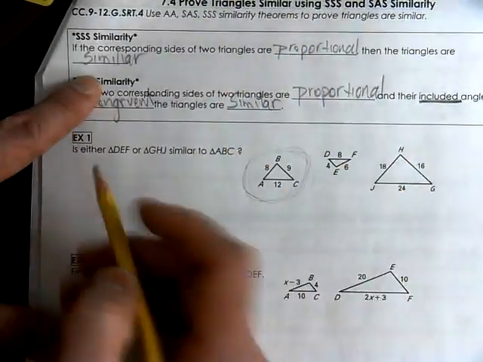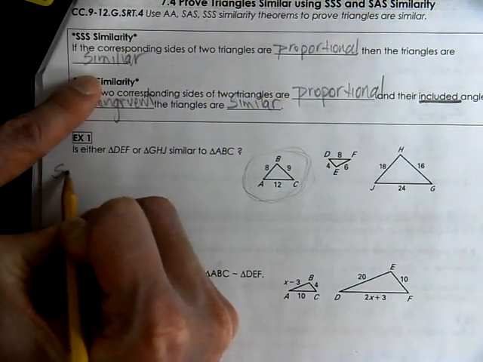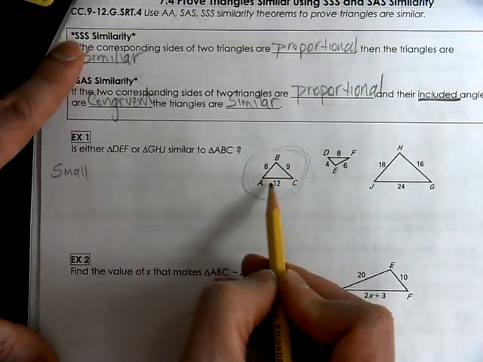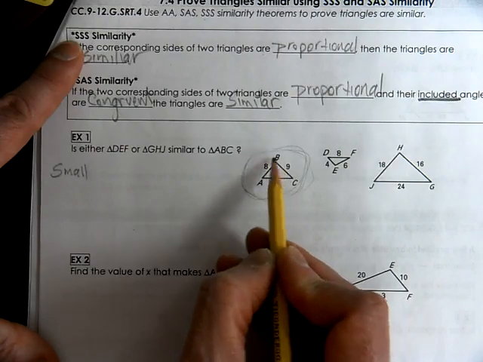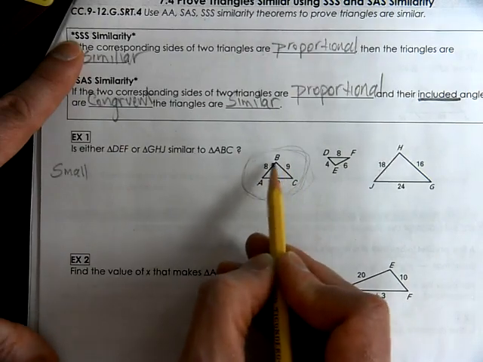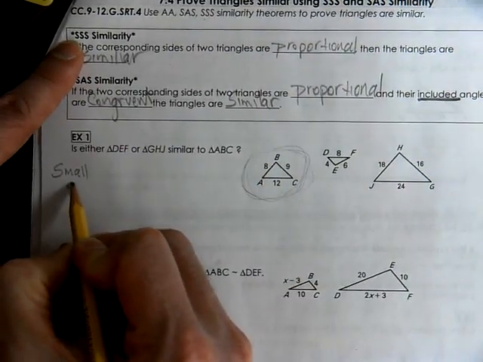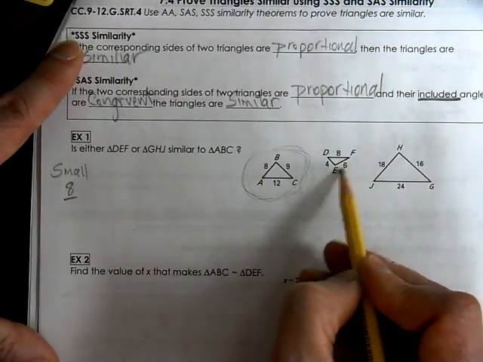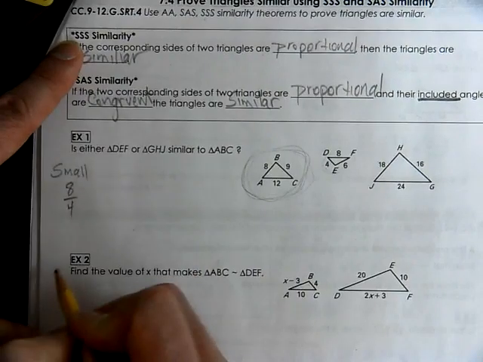So what I'm going to first look at and compare is the small sides. The smallest side of triangle ABC is 8. The smallest side of DEF is 4.